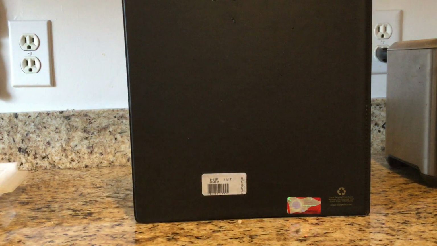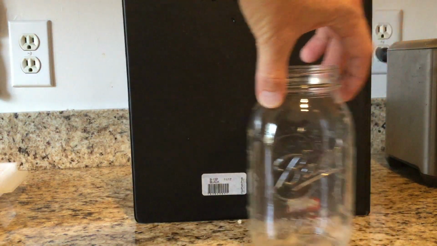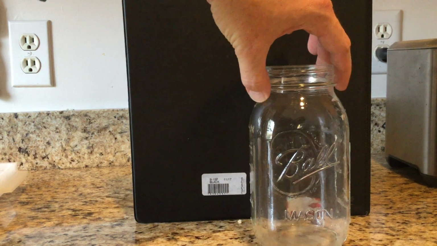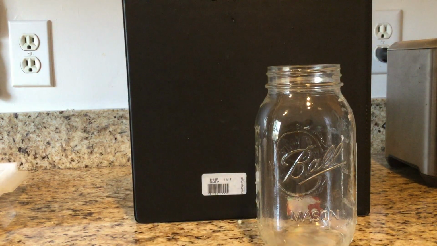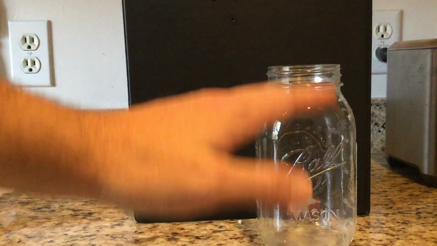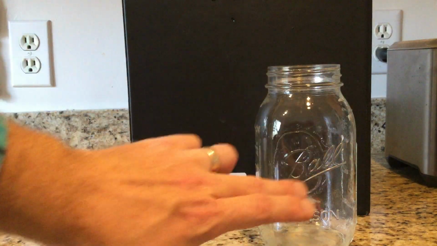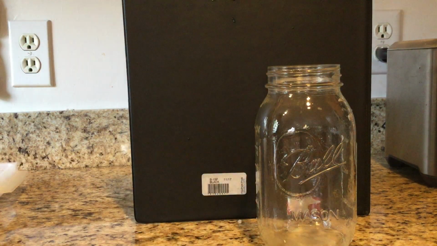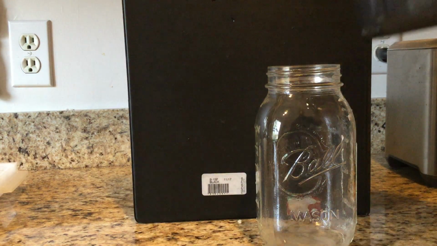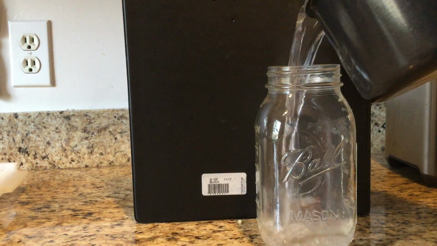Okay, so here's how you're going to set up your experiment. Get your black background, line up your camera so that you can shoot the jar sideways, because this is where the cloud's going to be forming, right here. You're going to need to pour in the hot water. It doesn't have to be boiling. It can honestly just be warm.